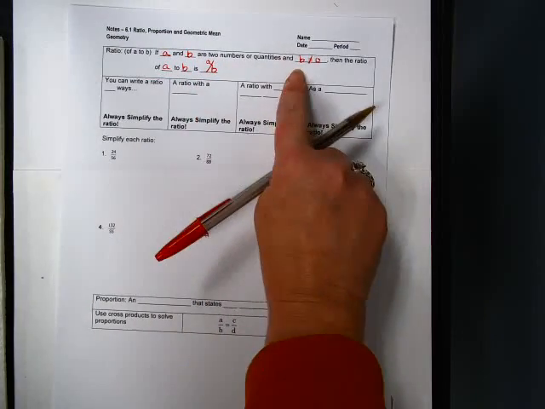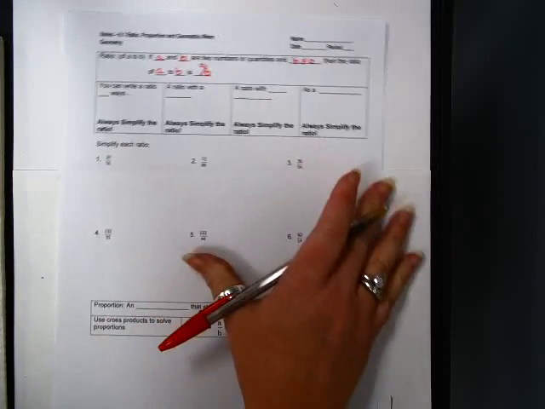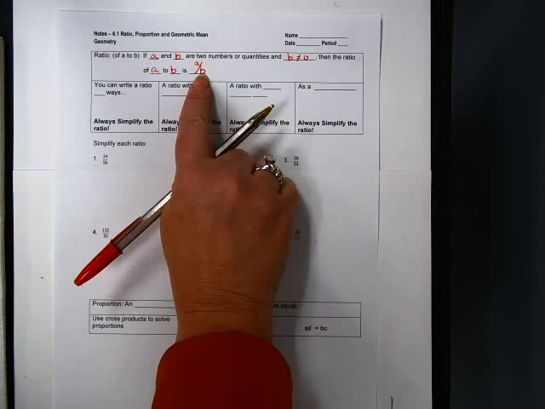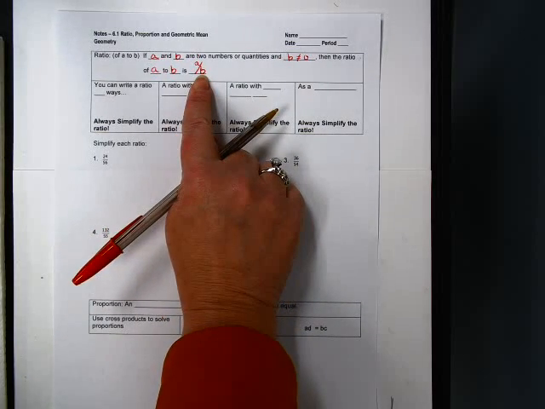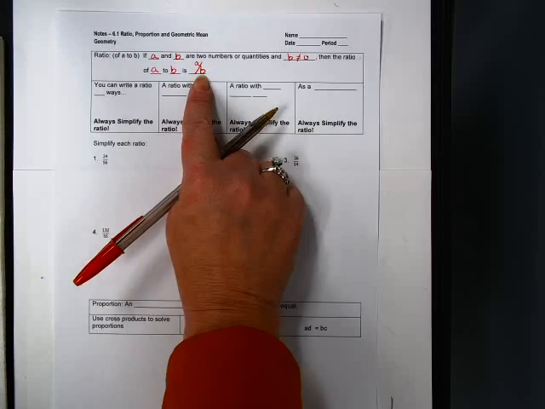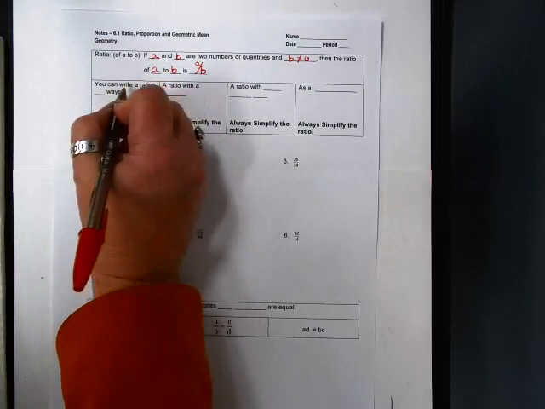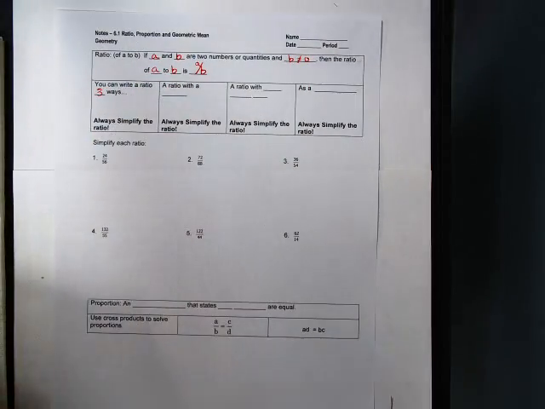And the reason why B cannot equal 0 is because if it's in fraction form here, then our denominator can never be 0. Of course, there are three ways to write ratios, if you'll recall from middle school.